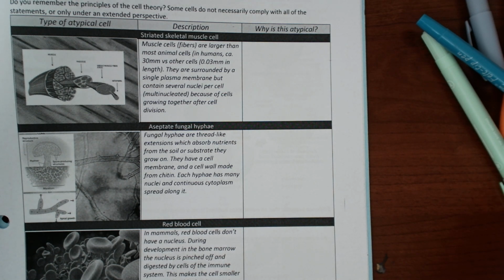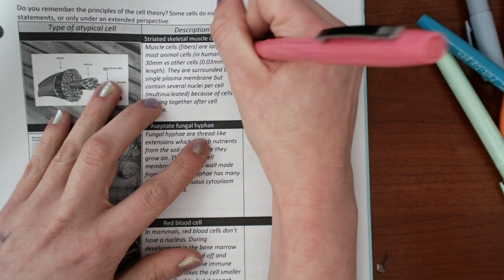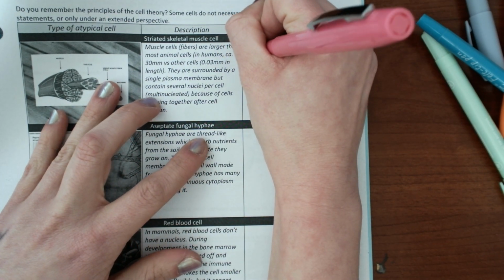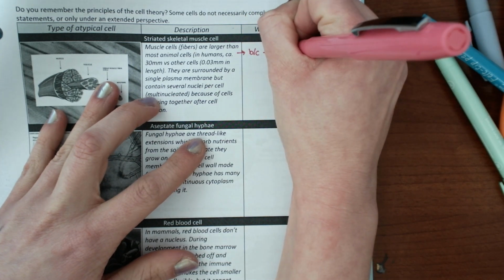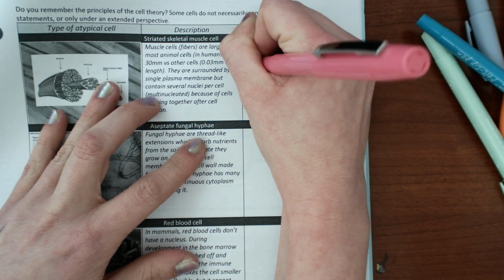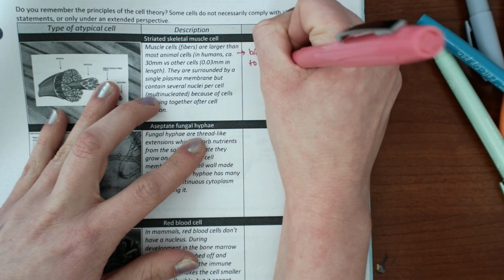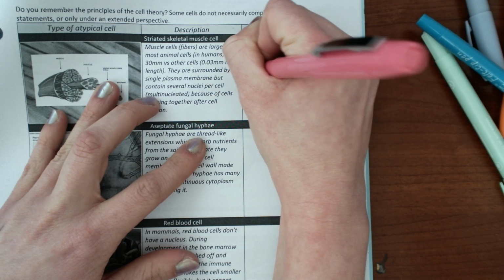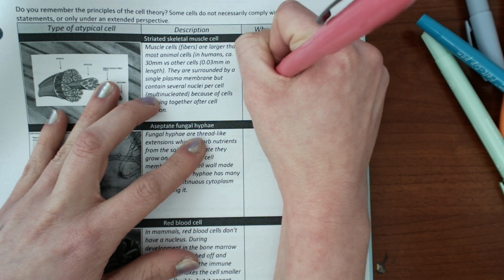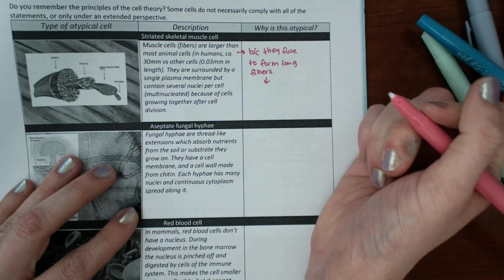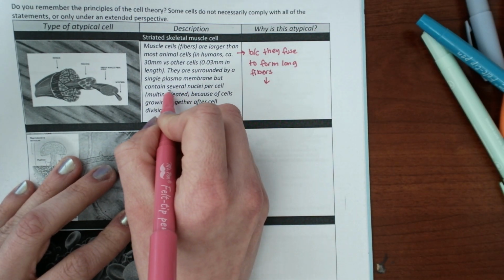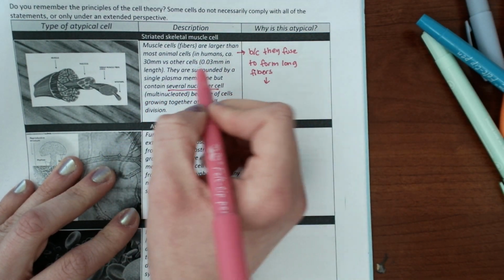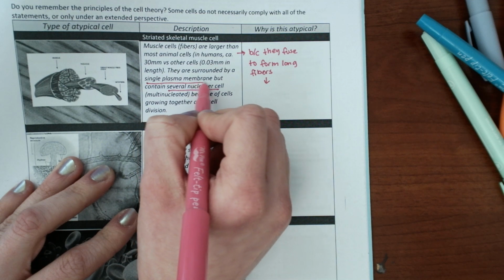And so because they fuse together, they end up having multiple nuclei per cell, and they only have a single plasma membrane.